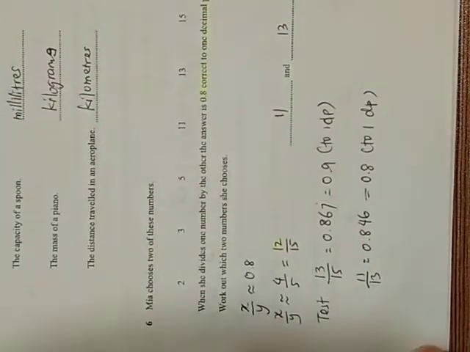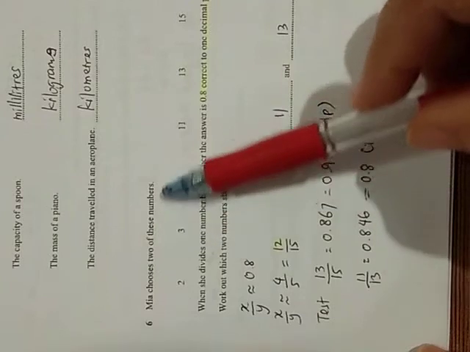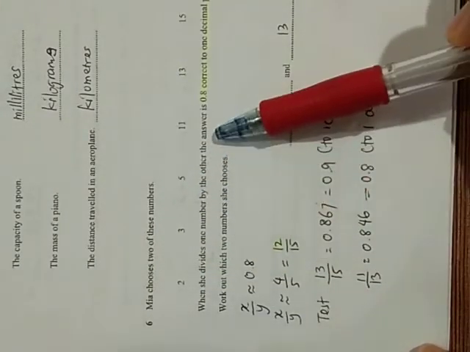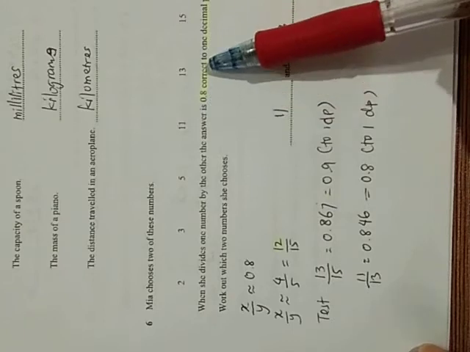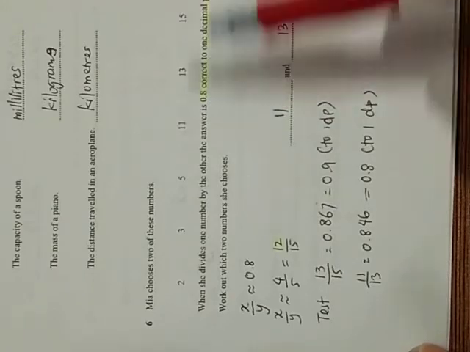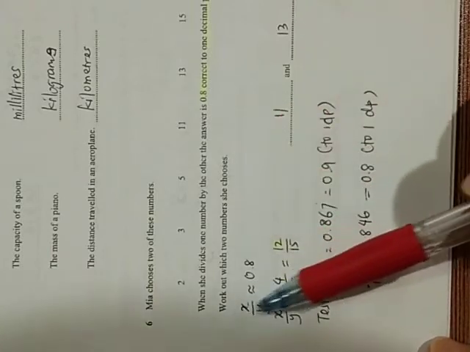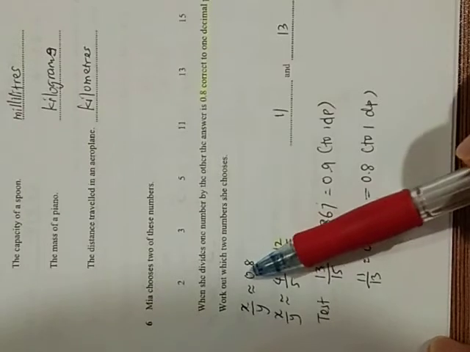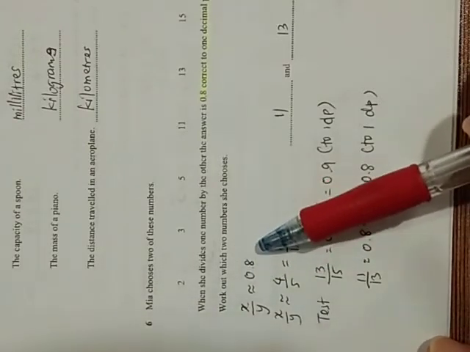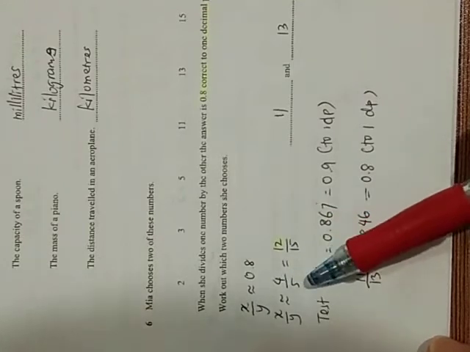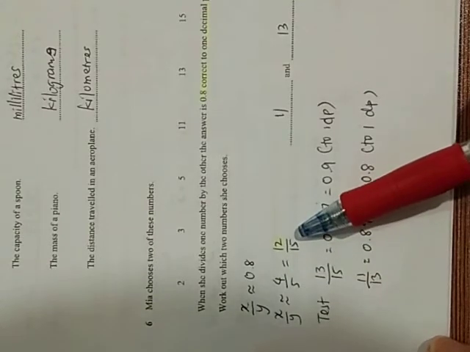Mia chooses 2 of these numbers. It is known that when she divides one number by the other, the answer is 0.8 correct to 1 decimal place. Work out which 2 numbers she chooses. So I'm using x as my first number and y as my second number, and x over y is approximately 0.8 correct to 1 decimal place. 0.8 is 4 over 5, which is about 12 over 15.